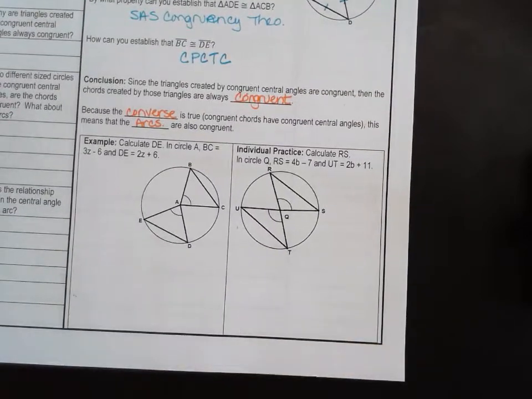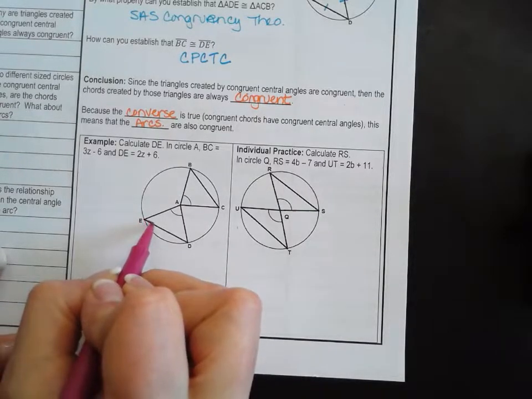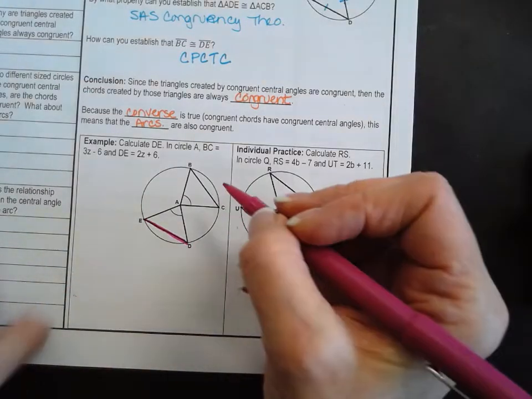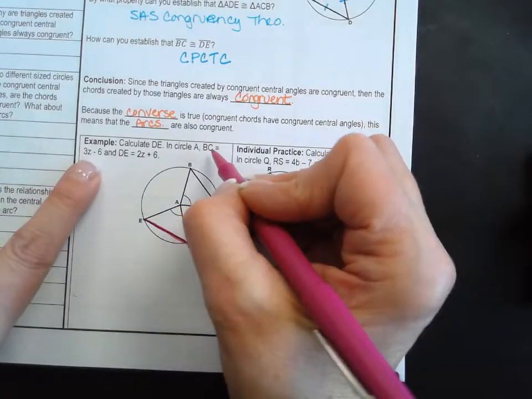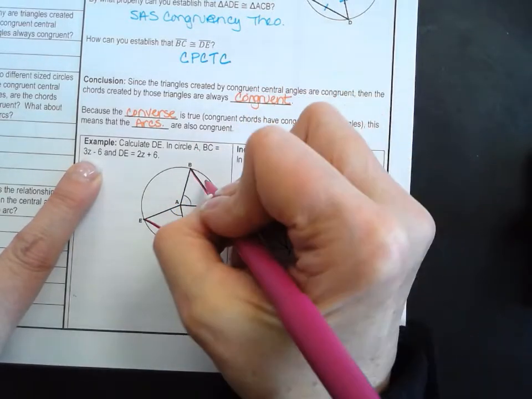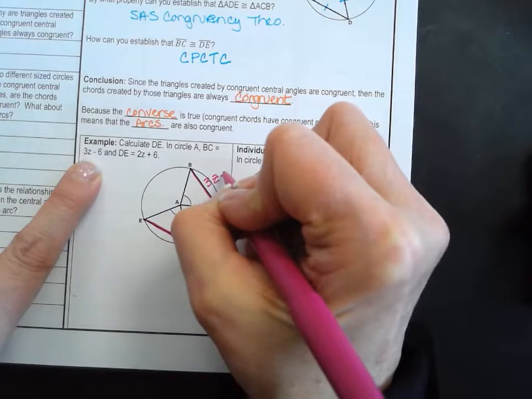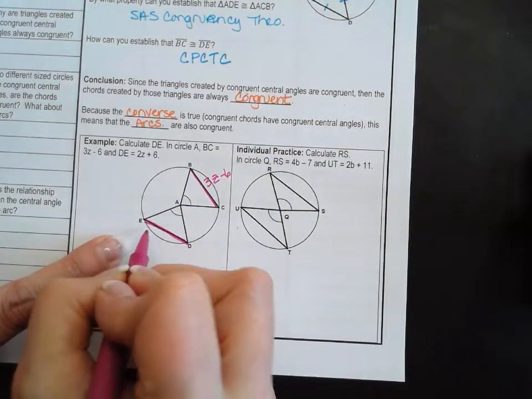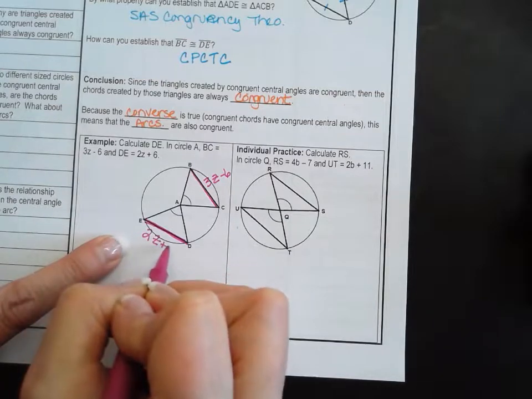Okay, so let's calculate DE. All right? We're looking for this part right here. BC, so this one here is equal to 3z minus 6, and DE is equal to 2z plus 6.